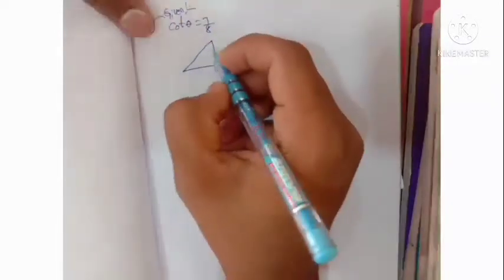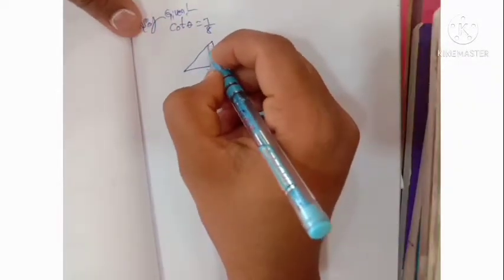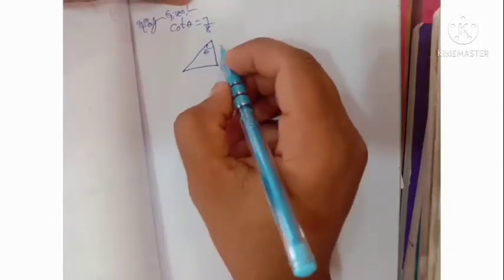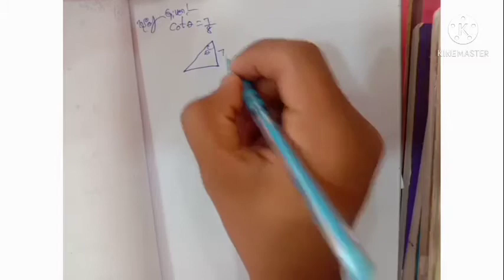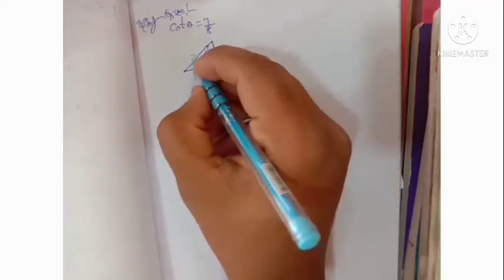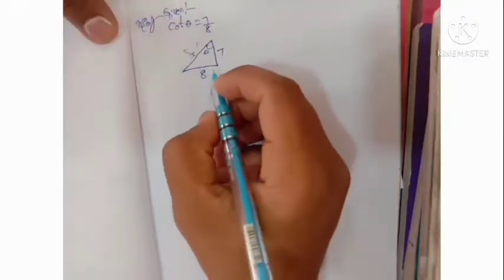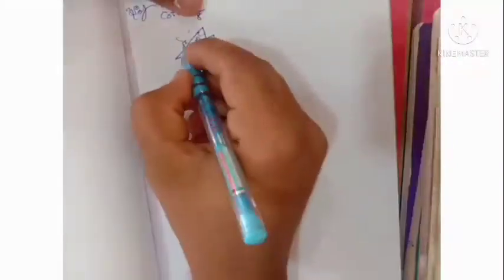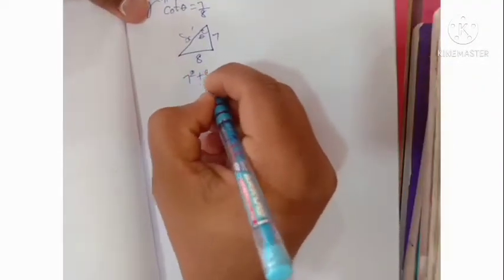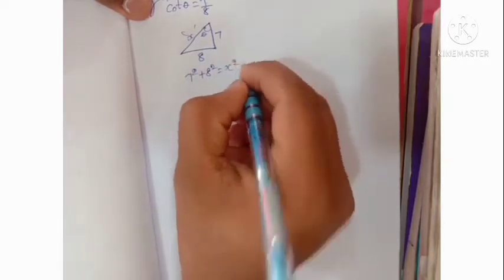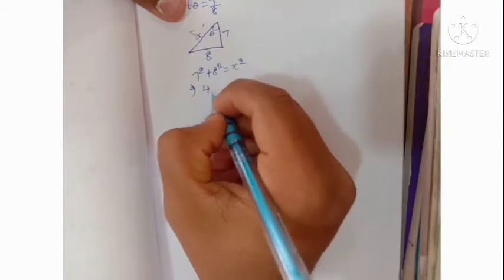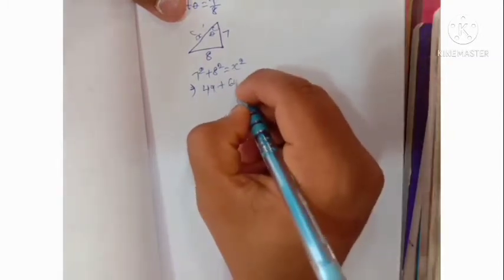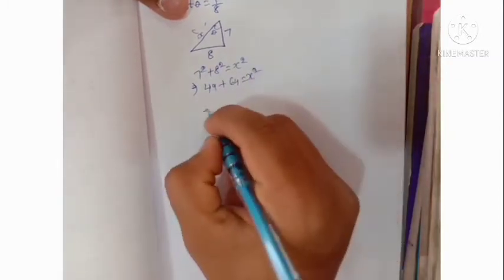Rough diagram. Okay, cot theta. If you consider theta here, 7 by 8 means cot, which is adjacent by opposite. Here it is x. What should we find? Evaluate sin theta. Just find the first case. 7 square plus 8 square is equal to x square. 7 square is 49, 8 square is 64, equal to x square.